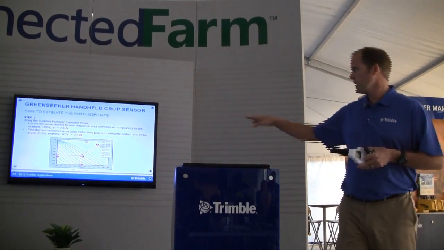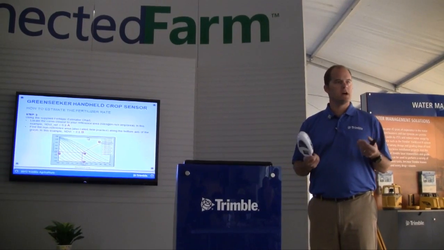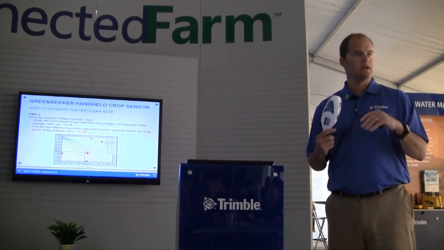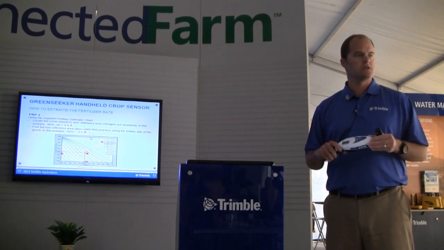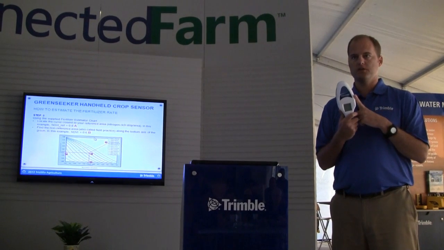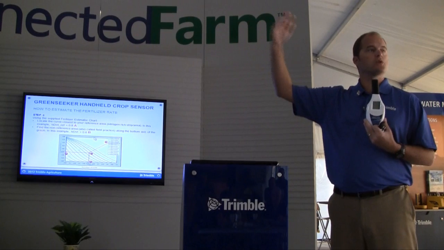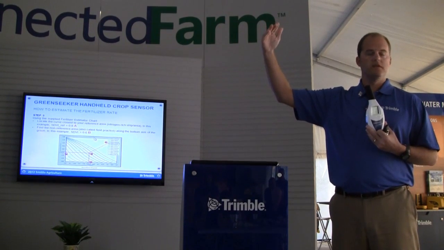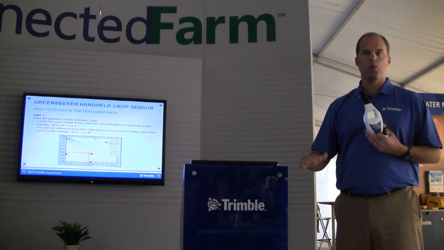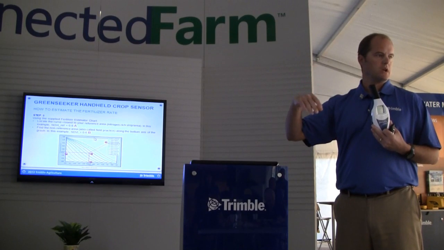So I've got a couple numbers up here you can see, 0.8 and 0.6. And NDVI is really just the ratio of reflectance between red and infrared light that's compared to the plant. So it's taking both of those in, running through a formula, and then providing that on your screen. So 0.8, closer to 1, is going to be your highest performing crop. Closer to 0 is going to be poorly performing crop.